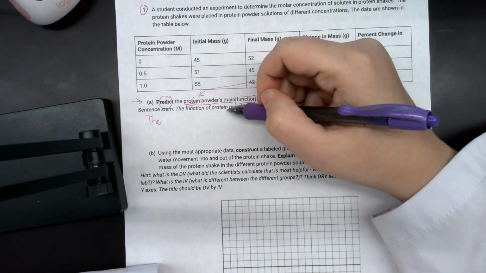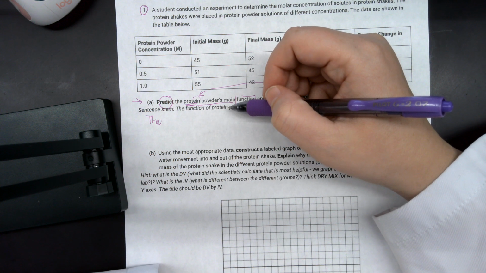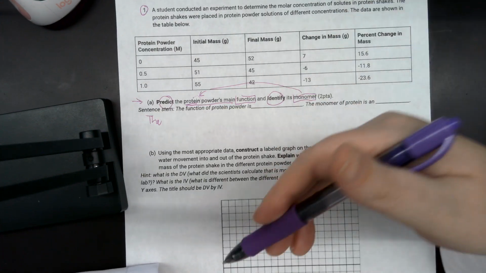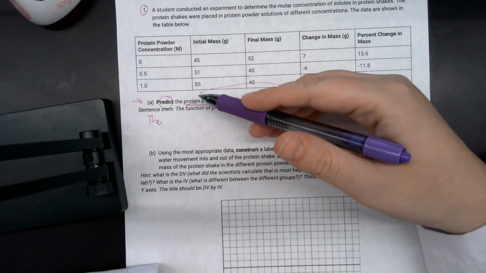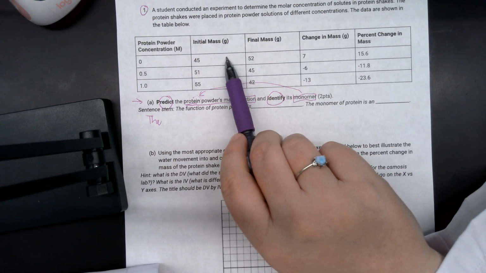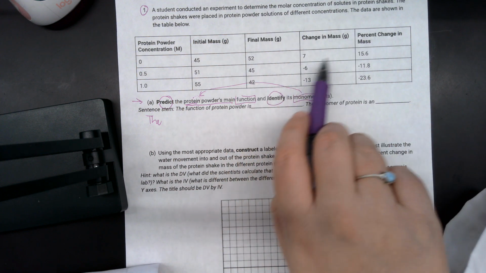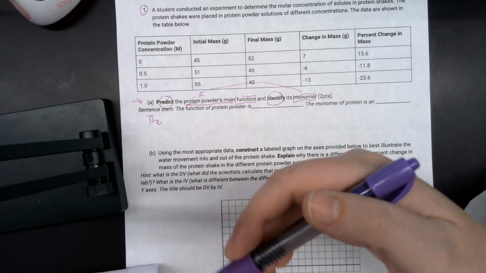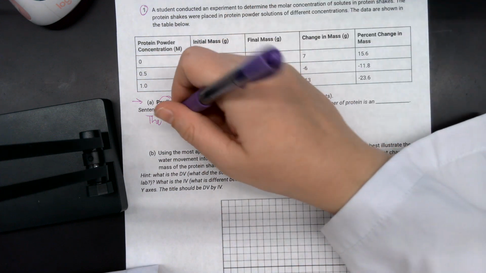So, proteins, as we know from our macromolecule project, have a lot of different functions that include things like enzymes that speed up reactions, that break down food, that do a lot of different things. For this one, because we're talking about how it changes mass, and we know that that has to do with water transport from the osmosis lab, the protein that we're probably talking about is some sort of transport protein that's in the cell membrane. And so I'm going to answer this like this.